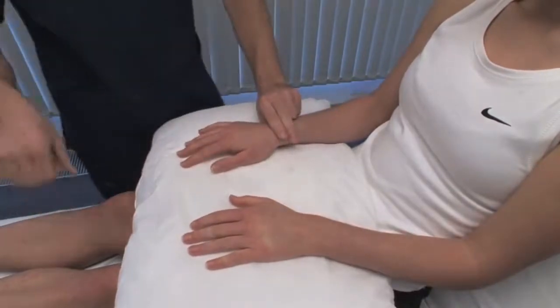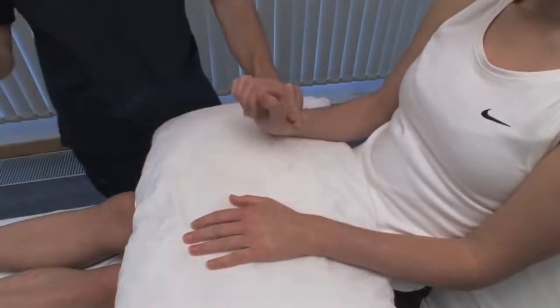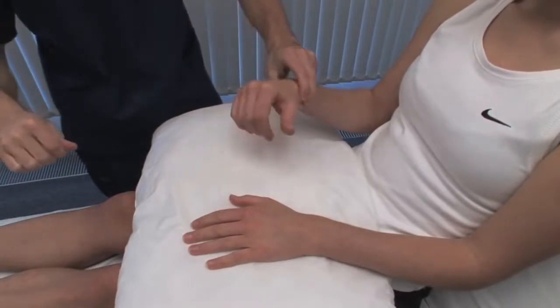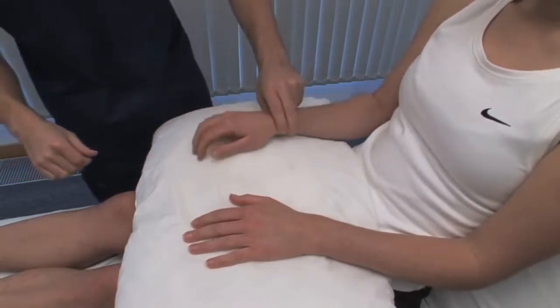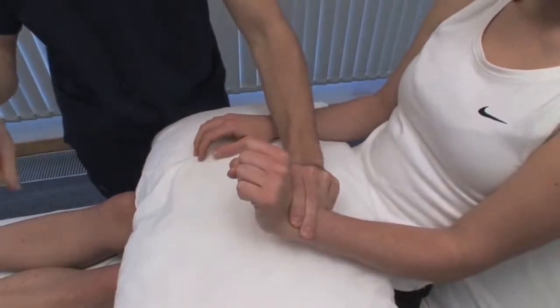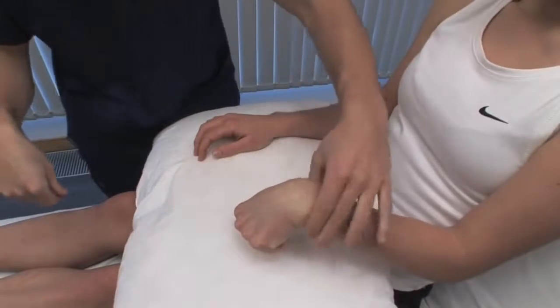And now I'd like you to bring your hand up like that, and then down, and from side to side. And the same on this wrist. These are active movements of the wrist, but be aware that gravity contributes to the flexion. And from side to side.